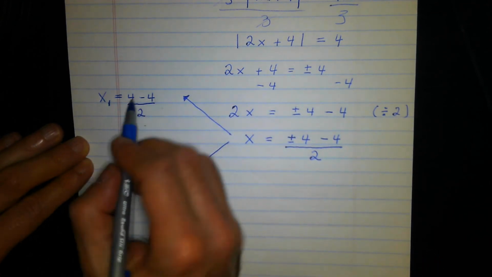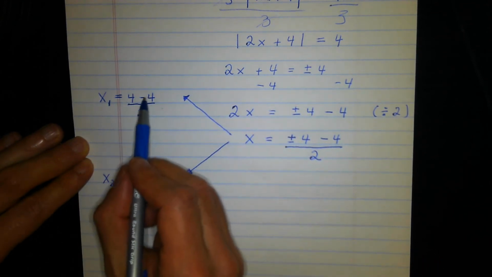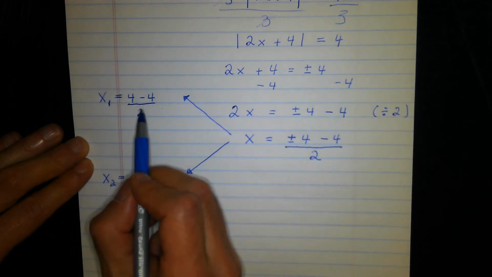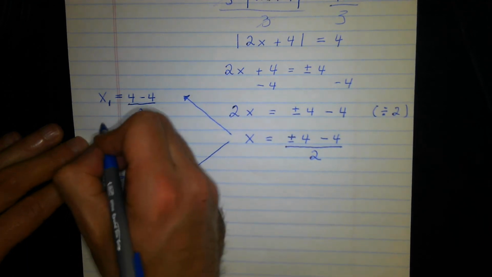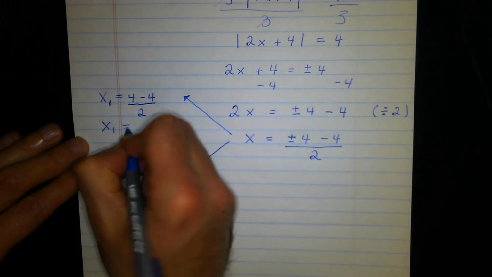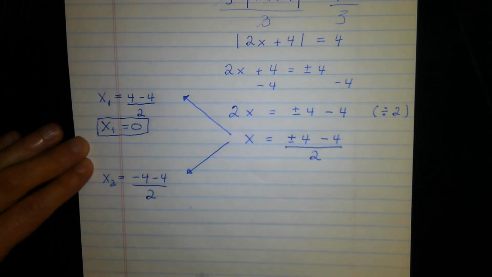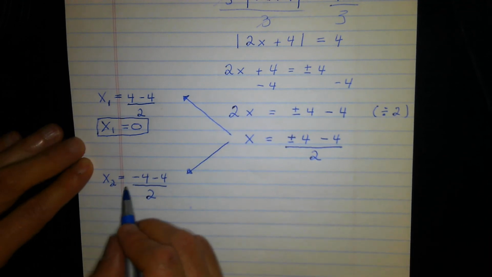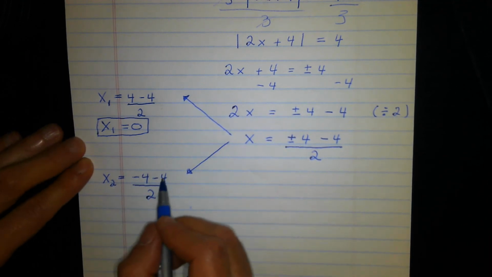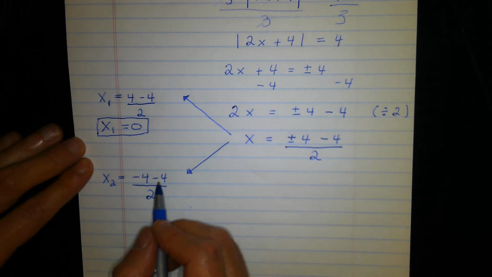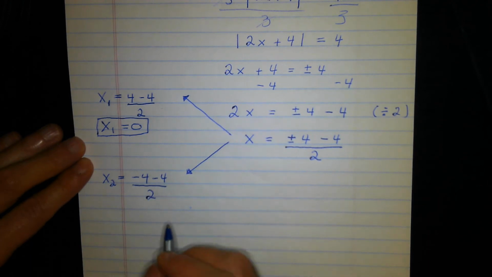Hopefully you can see here, 4 minus 4 is 0. 0 divided by 2 is 0. So x1 equals 0. That's one of my solutions. And then x2 is minus 4 minus 4, which is minus 8, divided by 2 is minus 4.